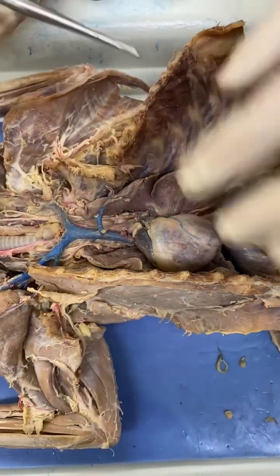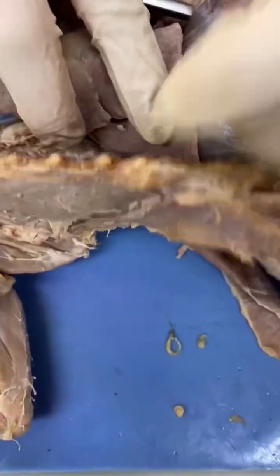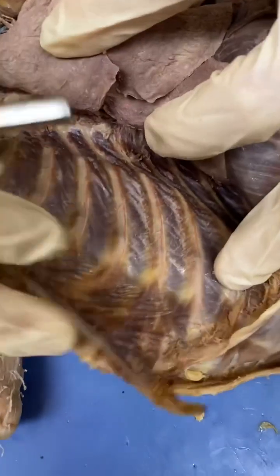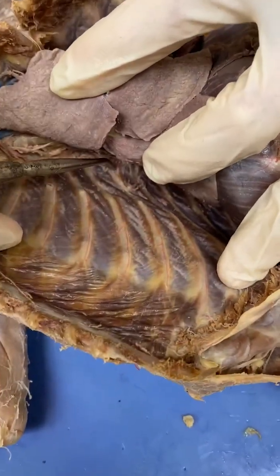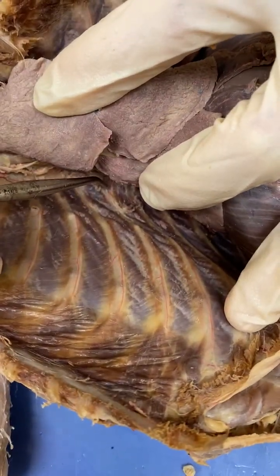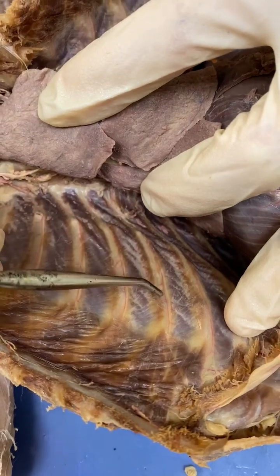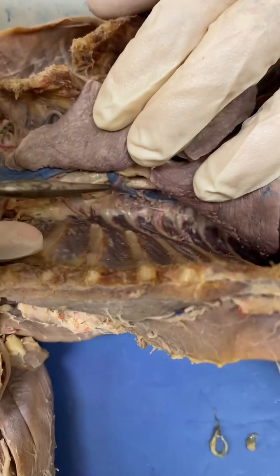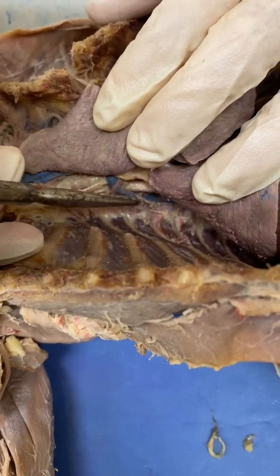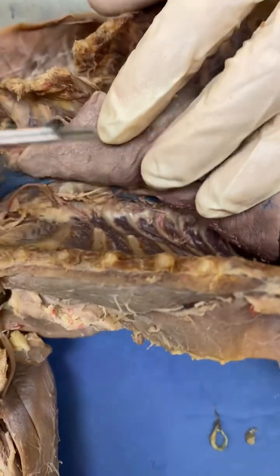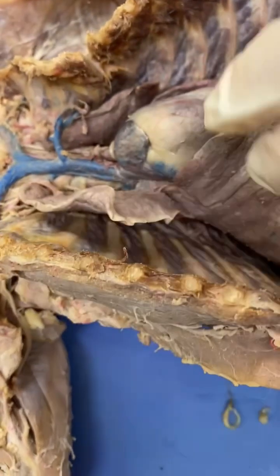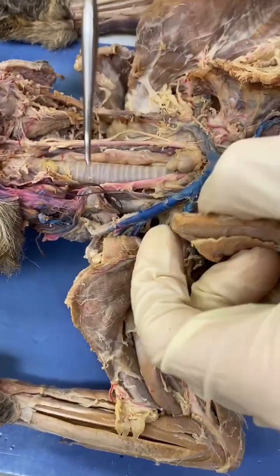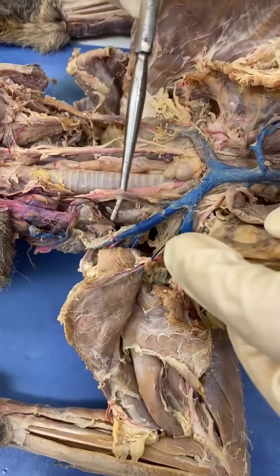Intercostal artery. Can't see the vein. That's the start of it, way down there, and you can follow it all the way up the rib. And then back here, we can also see the azygous vein. External jugular. External jugular vein. And there's also the internal jugular vein.